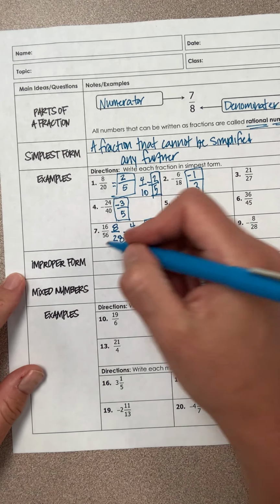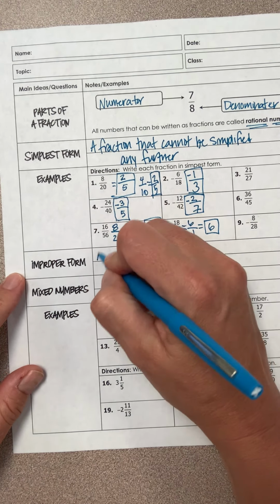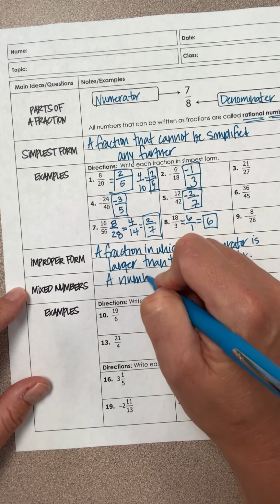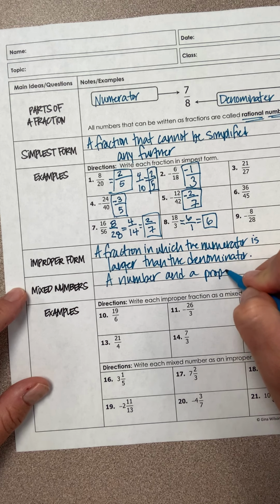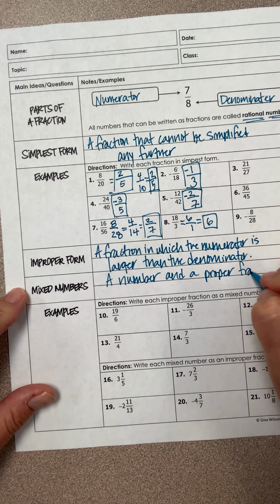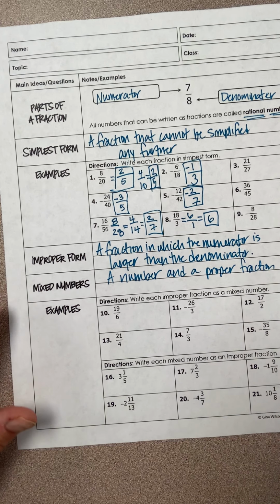So an improper fraction means a fraction in which the numerator is larger than the denominator. And what is a mixed number? All that means is it's a whole number and a proper fraction, meaning it's not an improper fraction, right? Where your numerator is smaller than your denominator.